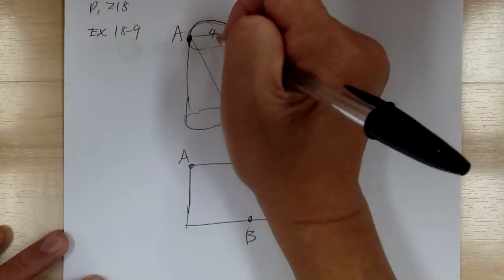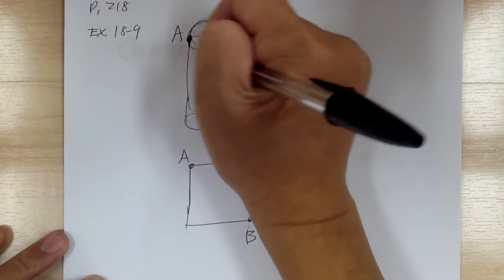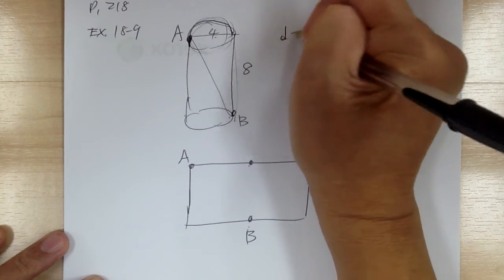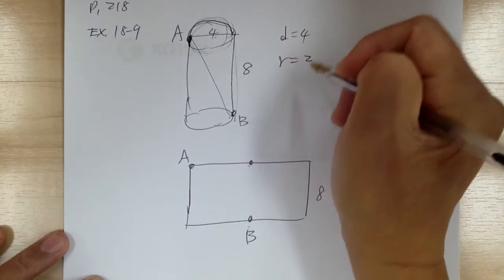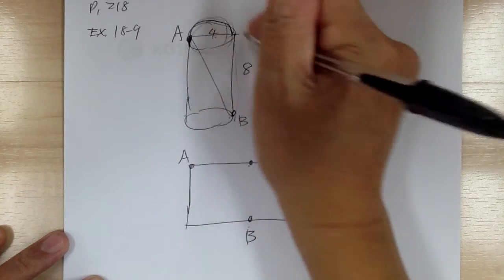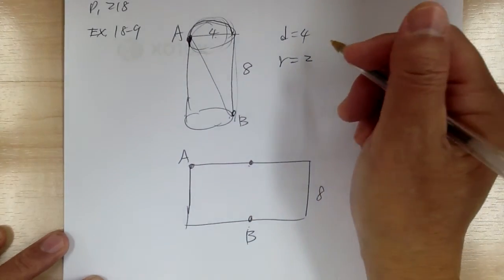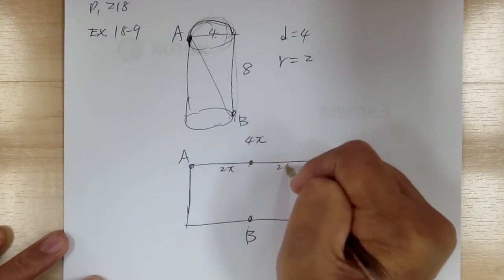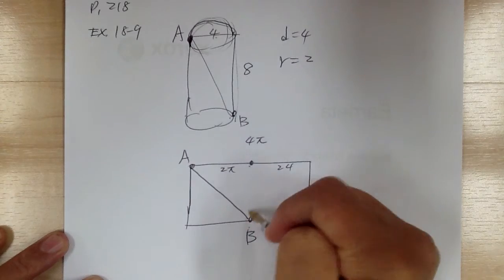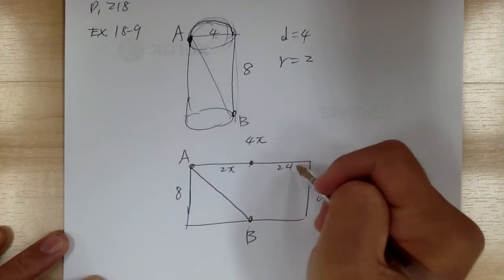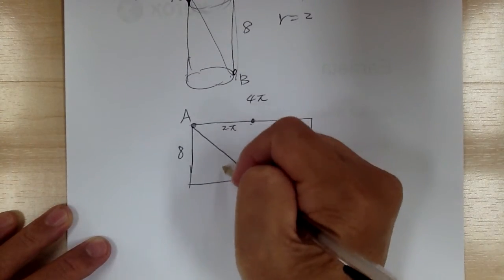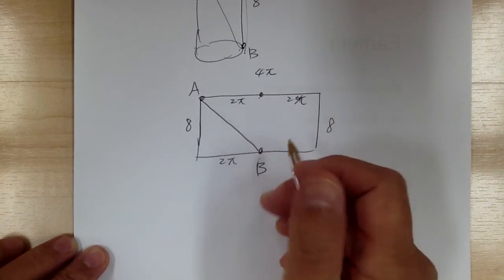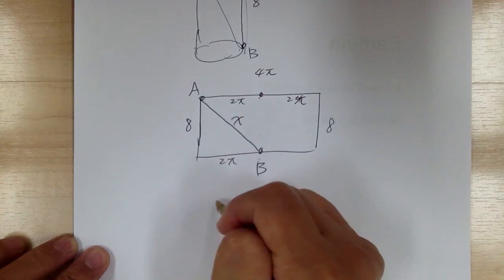The diameter is 4, so the radius is equal to 2. The circumference is pi d or 2 pi r, so it would be 4 pi. That means this is 2 pi and this is 2 pi. So the shortest distance would be over here. So this is your 2 pi. Use the Pythagorean theorem. I'm going to call this x.